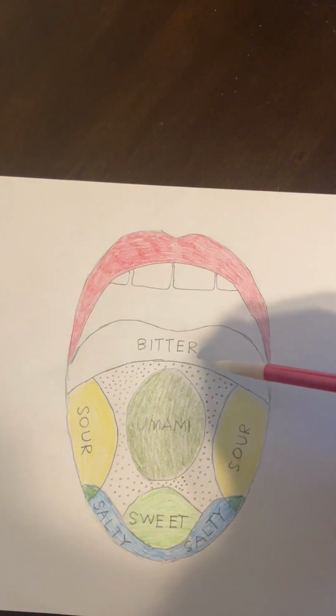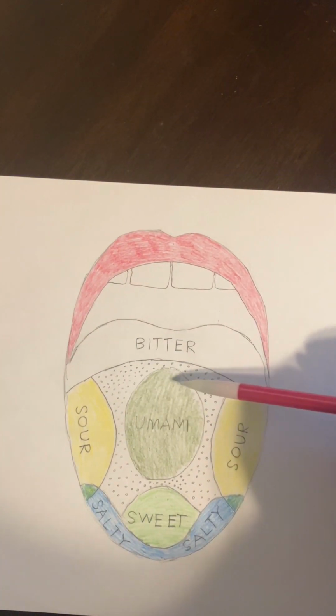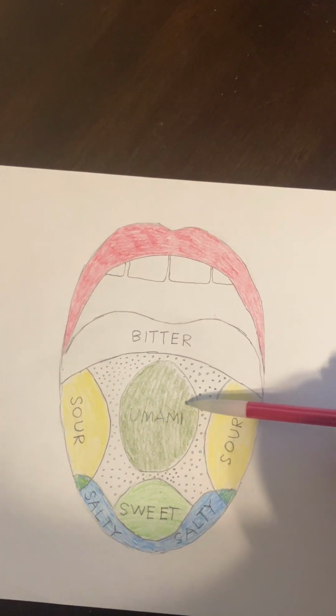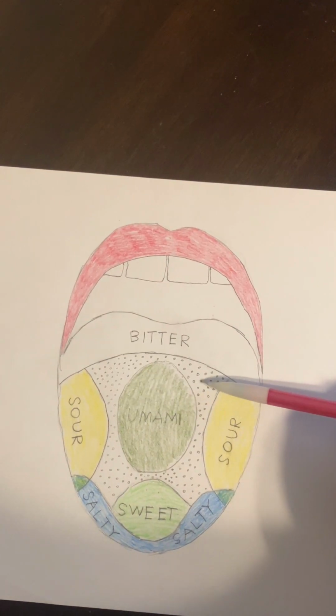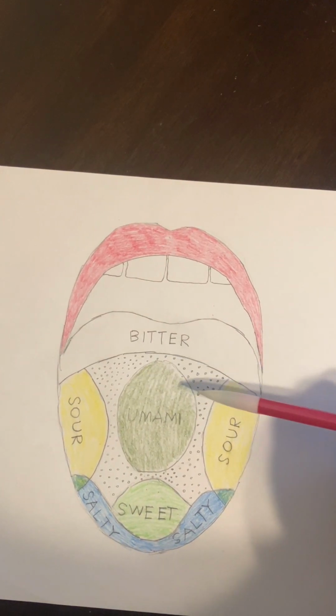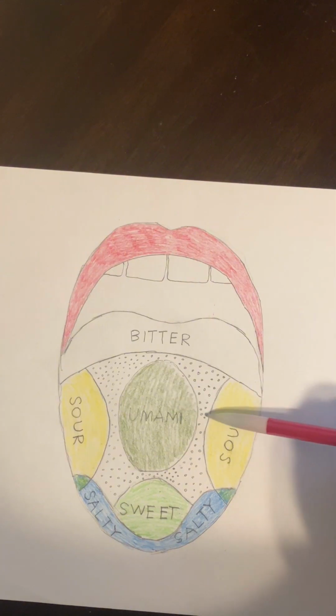These dots on the tongue represent fungiform papillae. Each papillae contains clusters of different taste buds. And one taste bud holds 50 to 100 taste receptor cells.